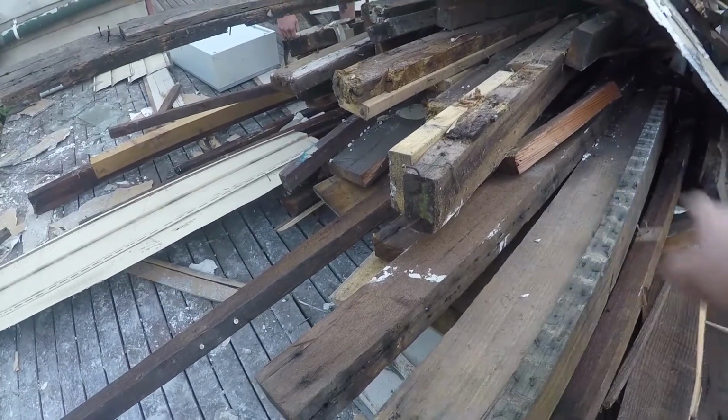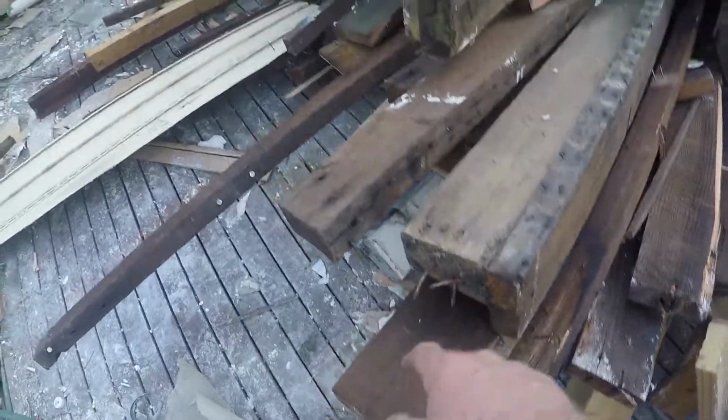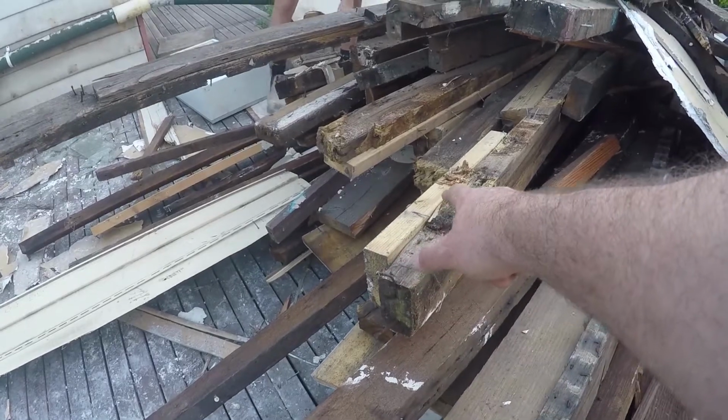This is an OB, most of this is OB. Here's another piece of Oregon. And then you'll find offcuts of pine through here, here and there. What that is people just trying to stitch in to what was already existing.